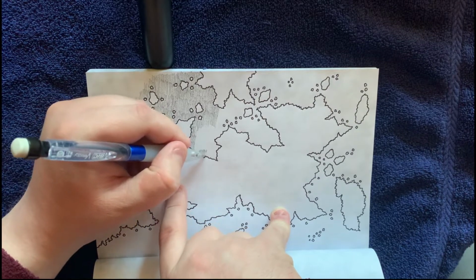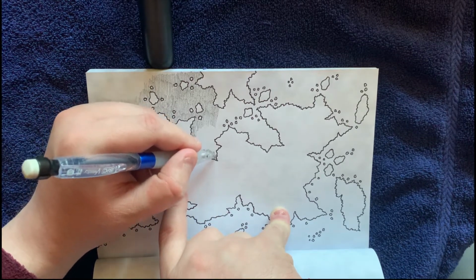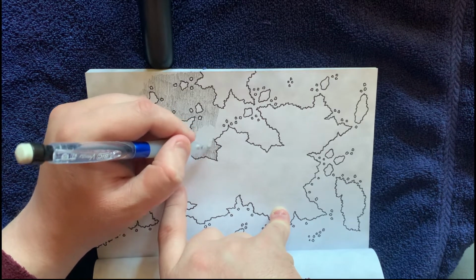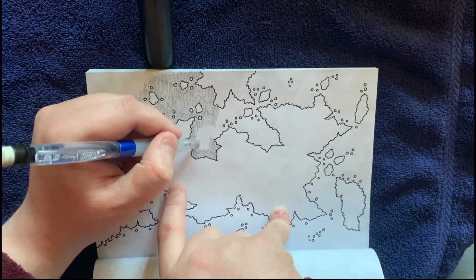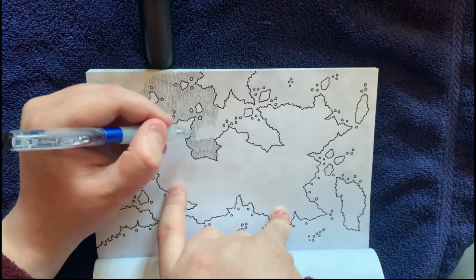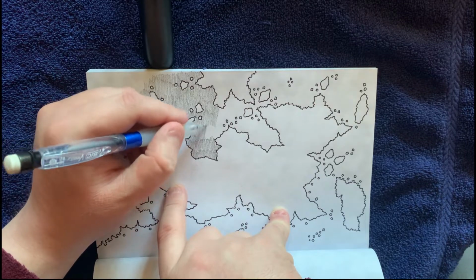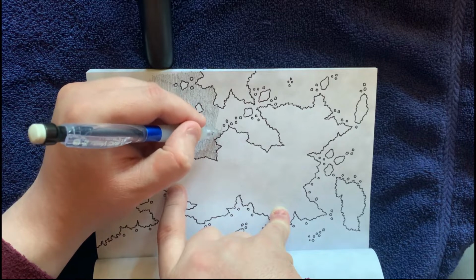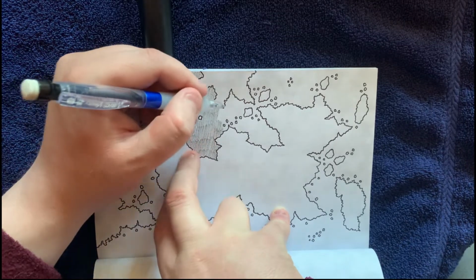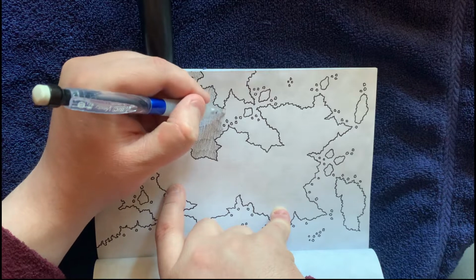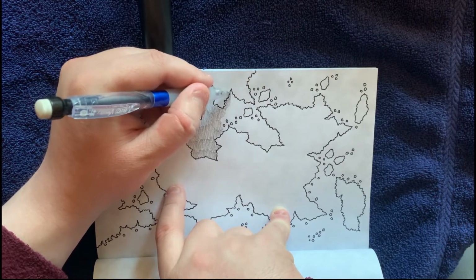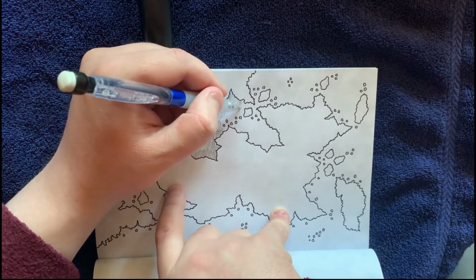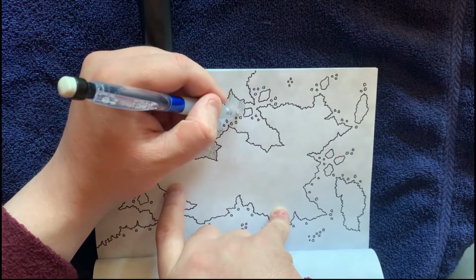By the way, I'm really excited for when we get into mountains because there are a lot of ways to do those, and I'm going to show you a few ways because every book has its own style, and one mountain range that you have in there might be perfect for your book, but another mountain range might be perfect for another person's book.